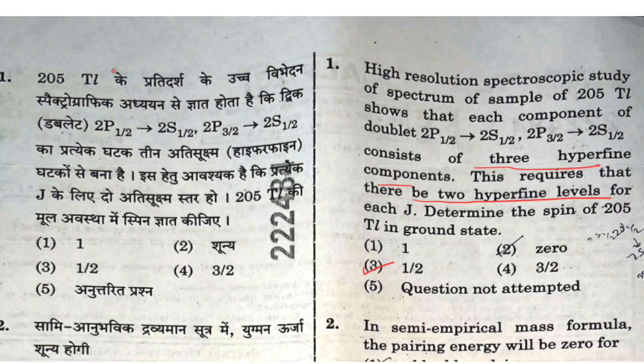As we know, total angular momentum is given by the sum of spin and the angular momentum. Hyperfine splitting occurs due to the interaction between this nuclear spin and angular momentum. And the total angular momentum F is given by values from I plus J to I minus J. Considering these two, the possible value of I will be half only.